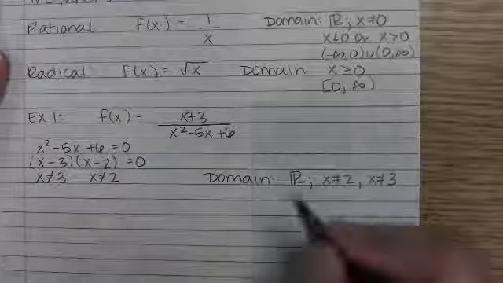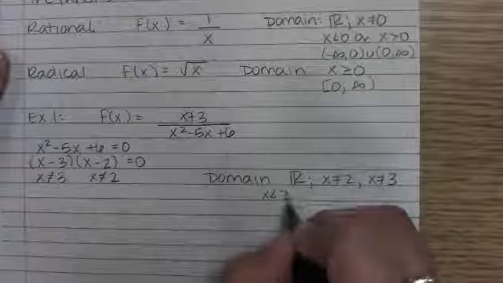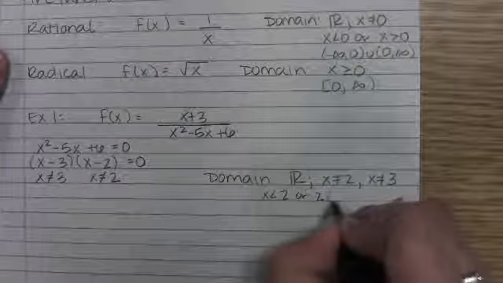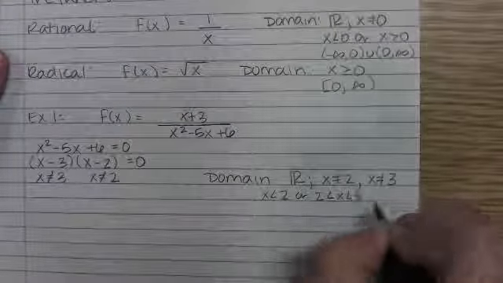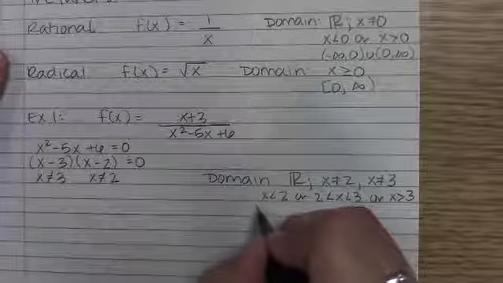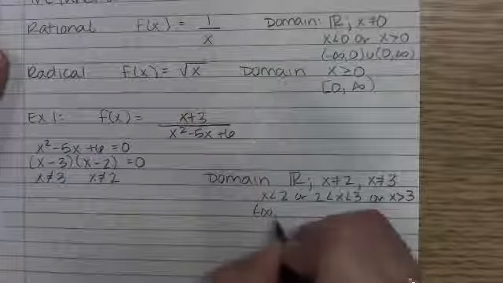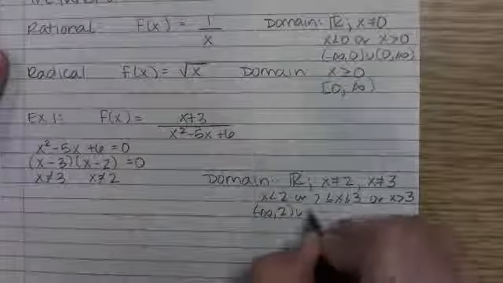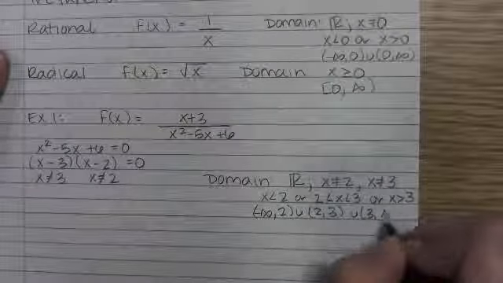Or we can picture this as being on a number line, so we have all the numbers that are less than 2, we can have those. Or we can have the numbers between 2 and 3. Or we can have the numbers bigger than 3. So this is set notation for both of those. And then if you did interval notation, you would say negative infinity to 2, 2 to 3, 3 to infinity.